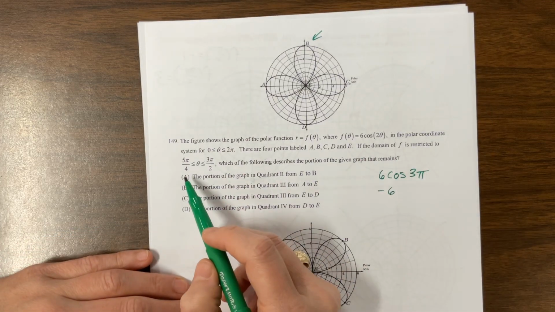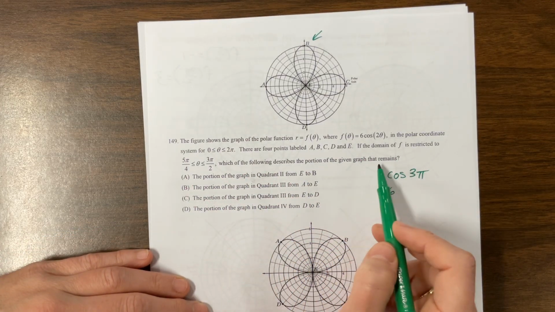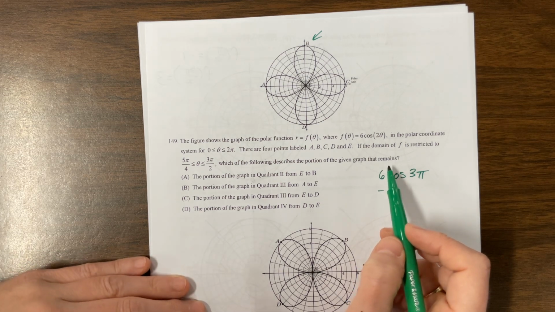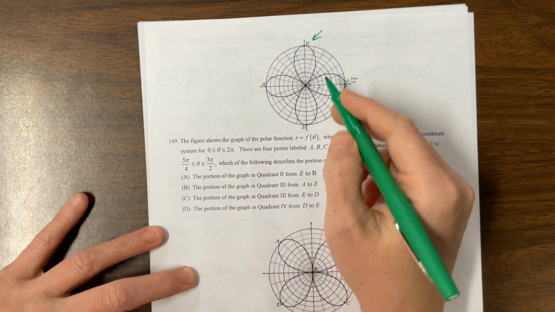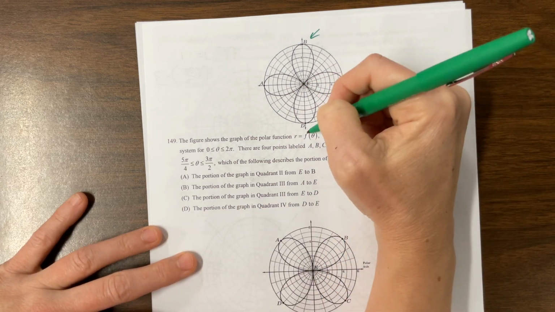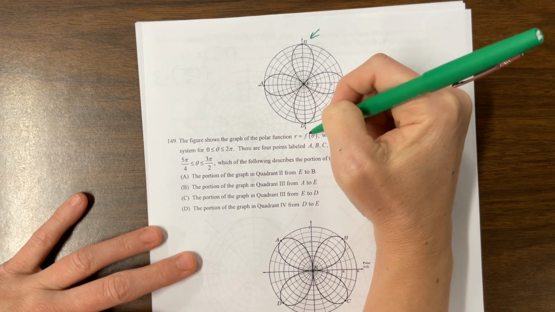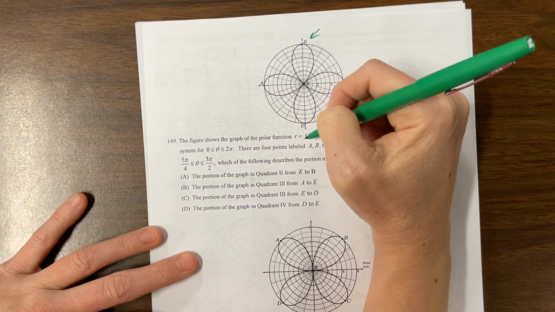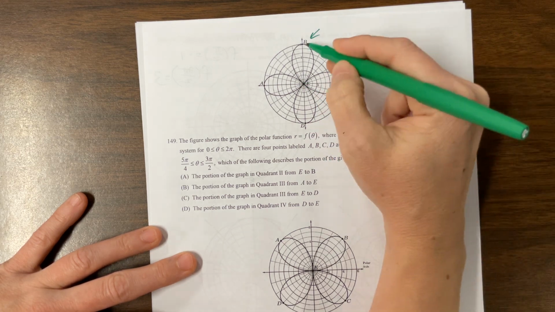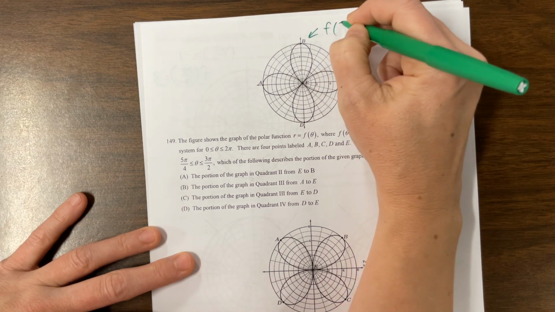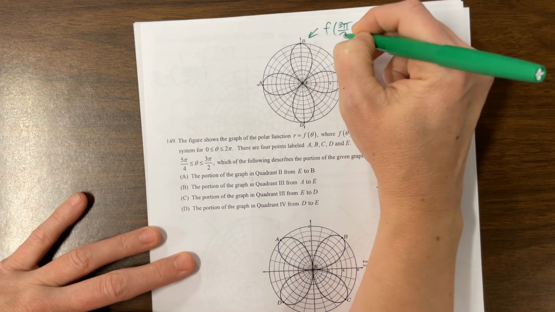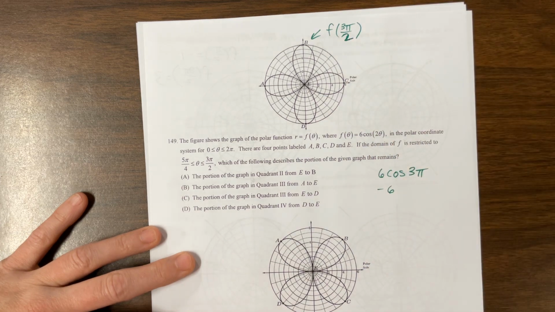The domain of f is restricted to this. Which of the following describes the portion of the graph that remains? Okay. Well, at 3 pi over 2, we want a radius of 6. Oh, of negative 6. So I'm up here at B. So this becomes f of 3 pi over 2.